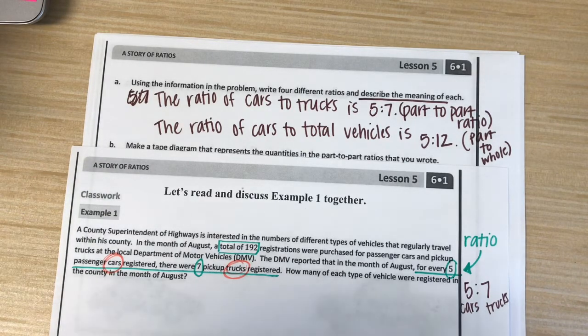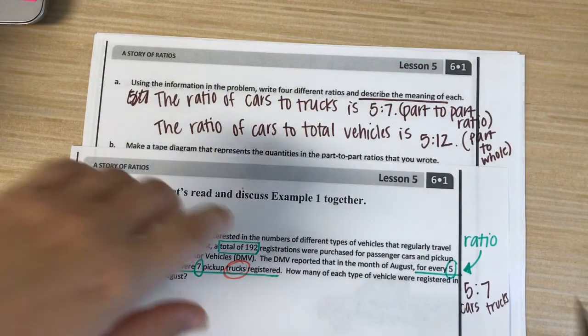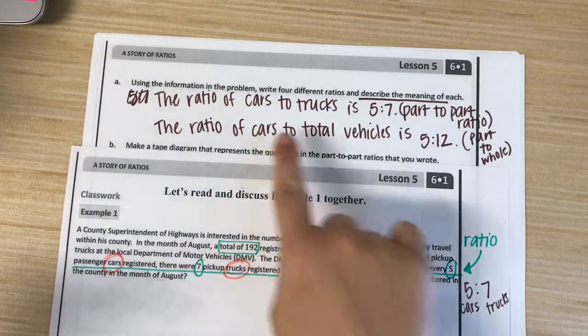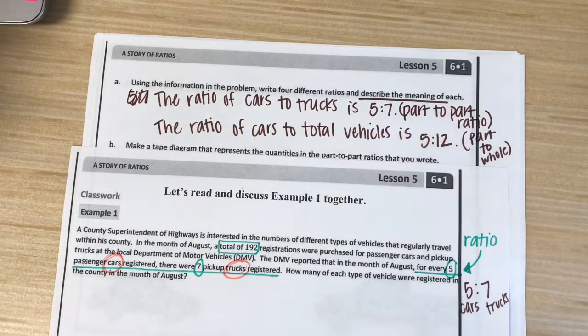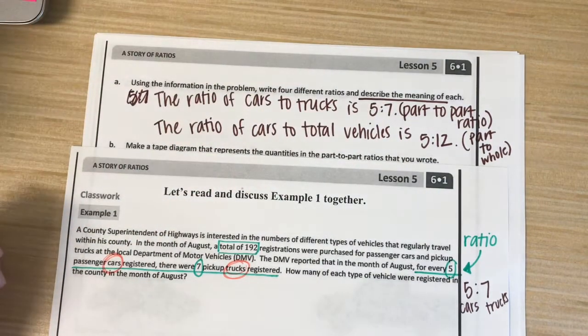Now, the other examples that you could do are saying the ratio of trucks to cars is 7 to 5. The ratio of trucks to total vehicles is 7 to 12. Okay, so just so you know the other possibilities, because it does say use 4 different ratios, but I want to write large enough so you can see it, so I don't have room on my example to write those.